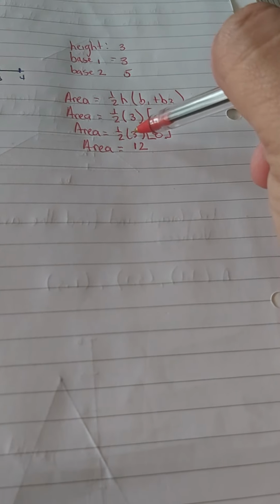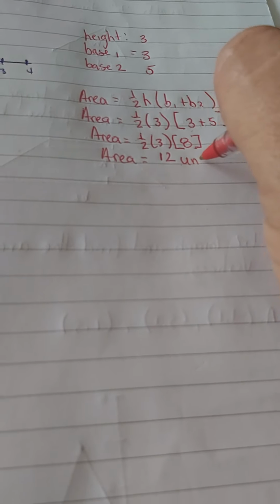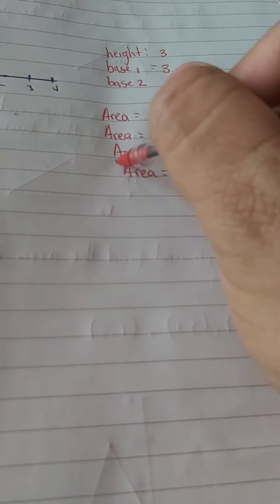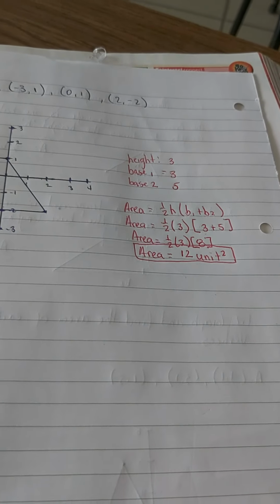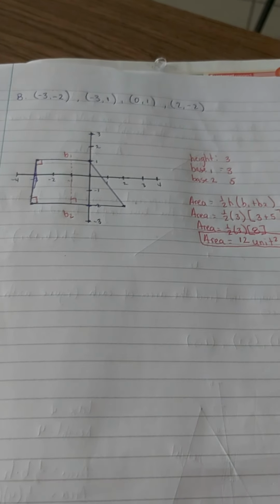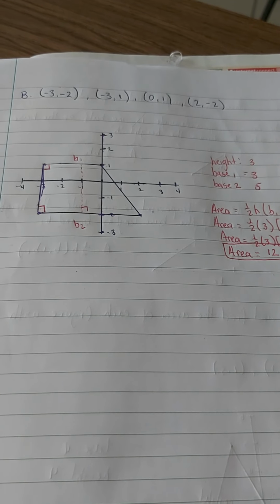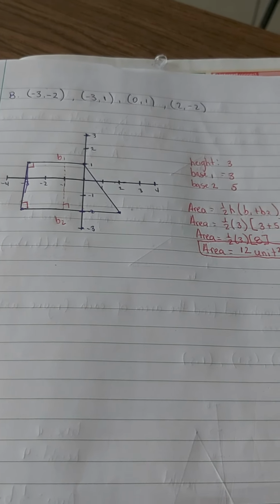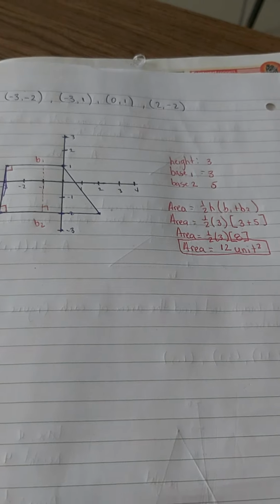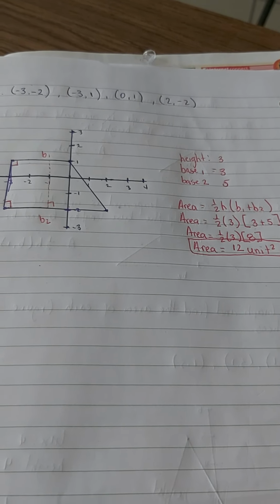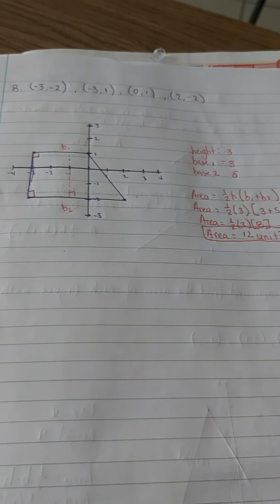Half of 3, 1.5 times 8, 12. Okay? 12 square units. And that will be the area of the trapezoid with vertices at (-3, -2), (-3, 1), (0, 1), and (2, -2).